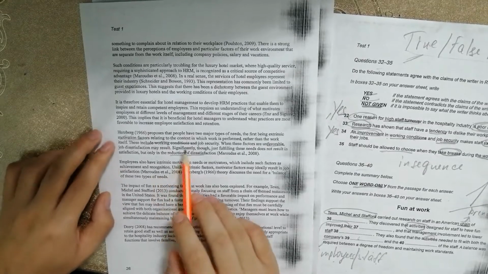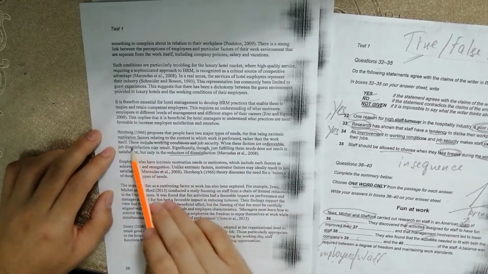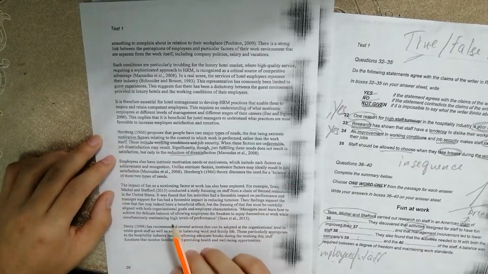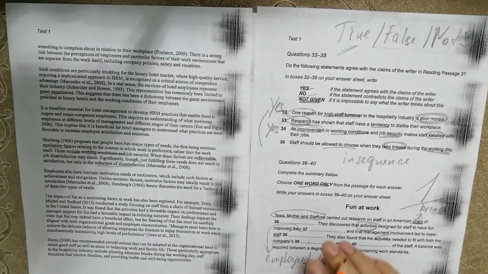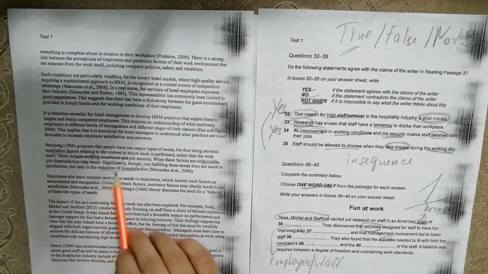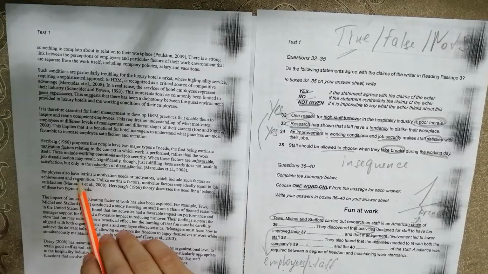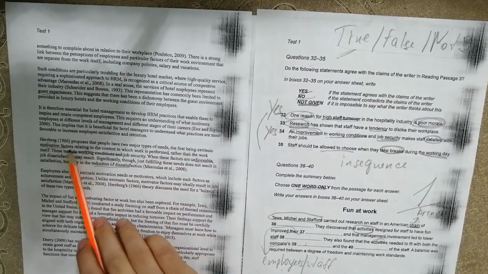achievement, recognition, major types of needs, working conditions, job security. Okay, now we have started here, yeah? Reduction of dissatisfaction. Okay, we have considered two factors, yeah? Two major types of needs, extrinsic and intrinsic.